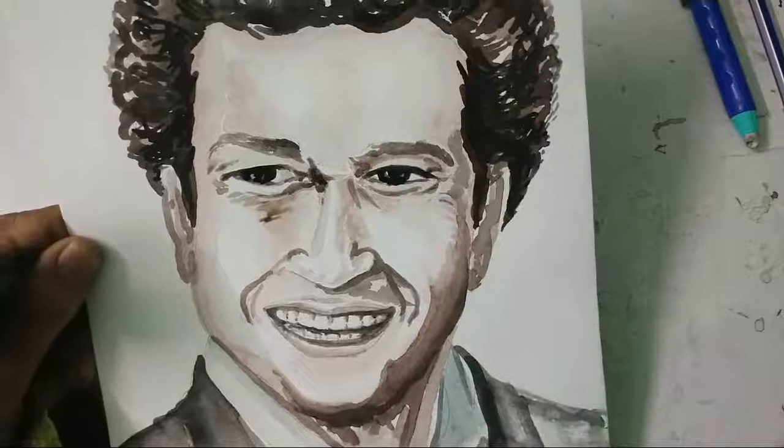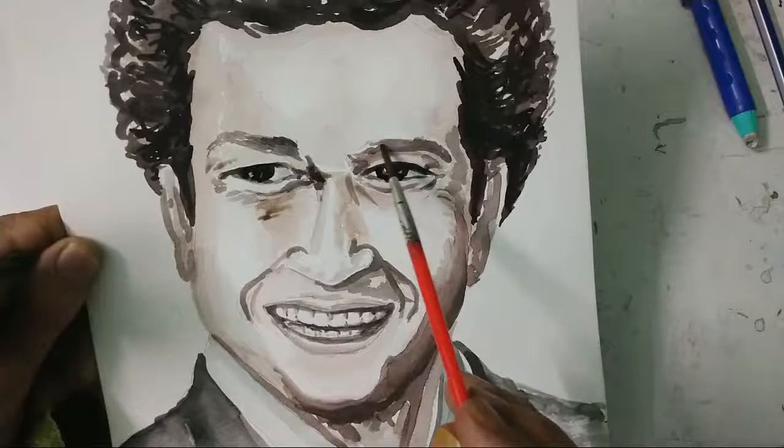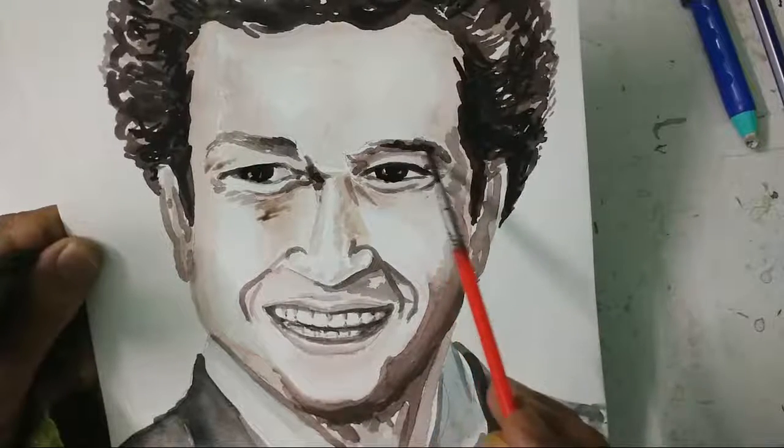And from this side, the eyebrows have to be done dark from the lower side.